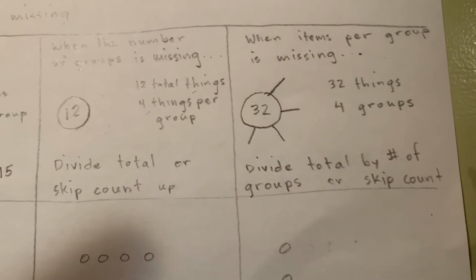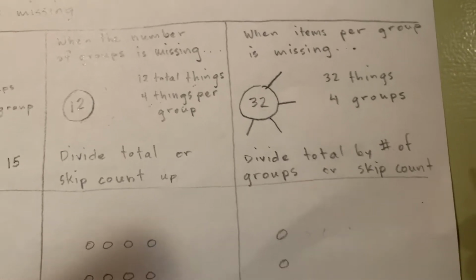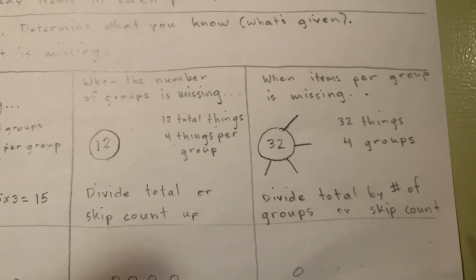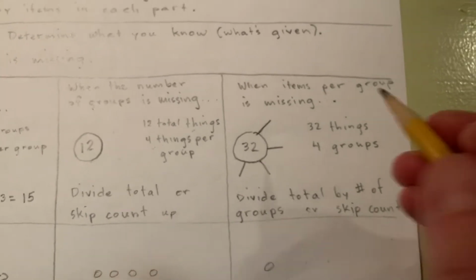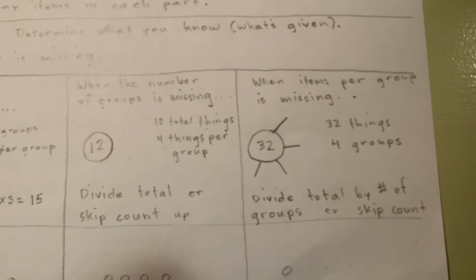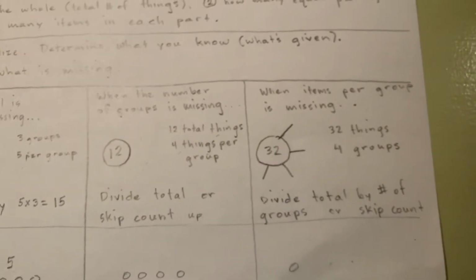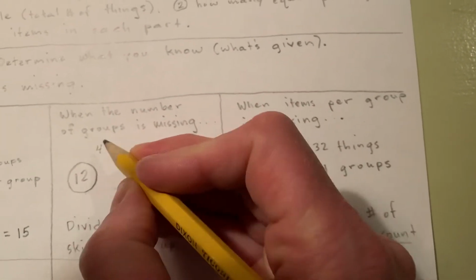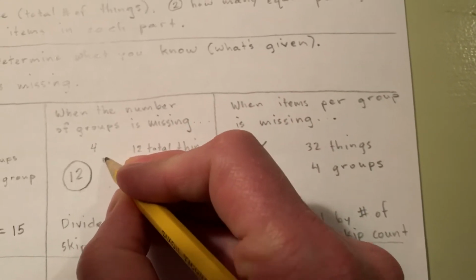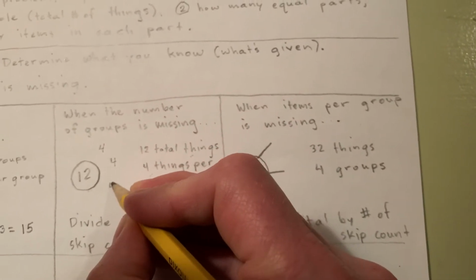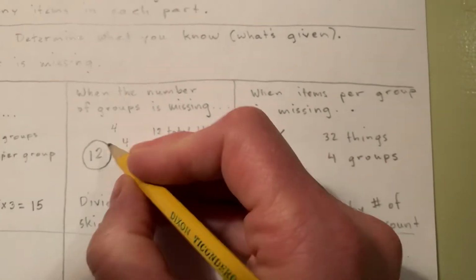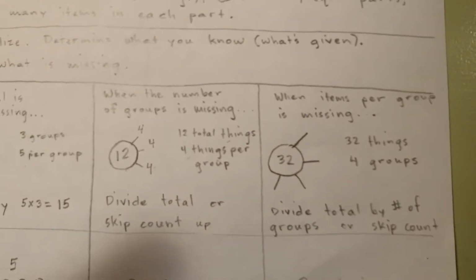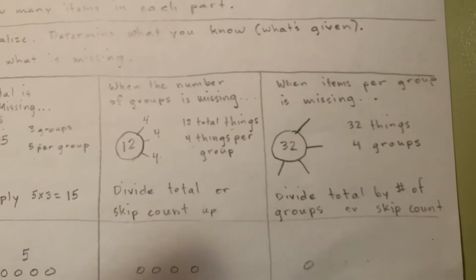So I'm going to skip count up as the strategy I'm going to use. Another way to do it would be to divide the total by the items per group. So 12 divided by 4, if you know your facts. You could count down by 4s from 12 to 0, or up by 4s and stop at 12. I'm going to count up by 4s. So I'm going to do a group of 4, another group of 4 gives me 8. Another group of 4 gives me 12. So I can stop there. I'm going to draw my spokes onto my number bond like this. And I see that now there are 3 equal groups.